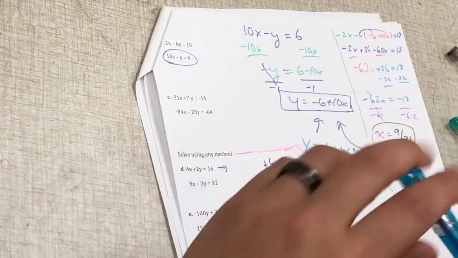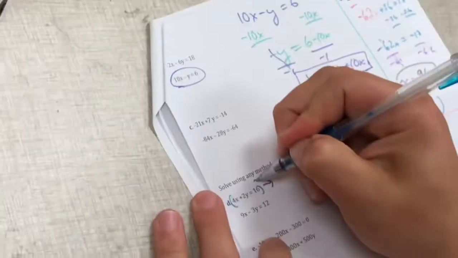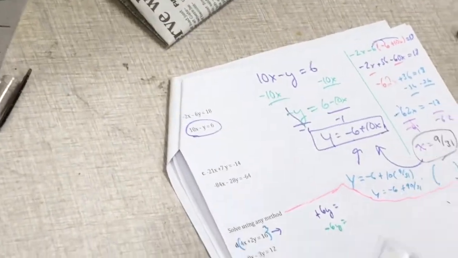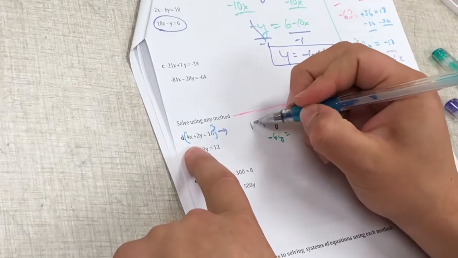Well, I'm a mathematician, not a math magician. So I'm going to multiply this by 3. If I multiply everything by 3, I don't change the value of my equation. I just change how it looks. It's like getting $1 back in quarters. It's still worth $1. So 4x times 3 is 12x.